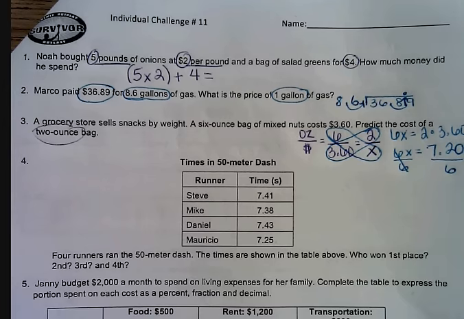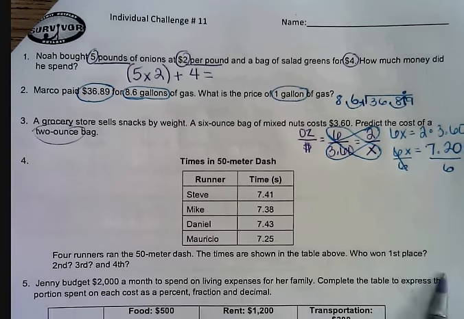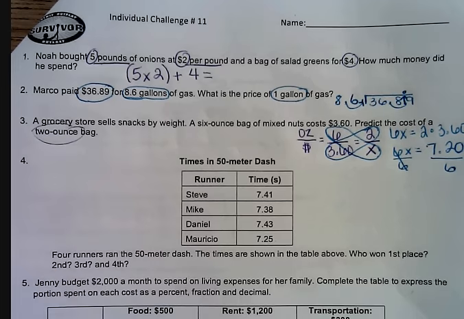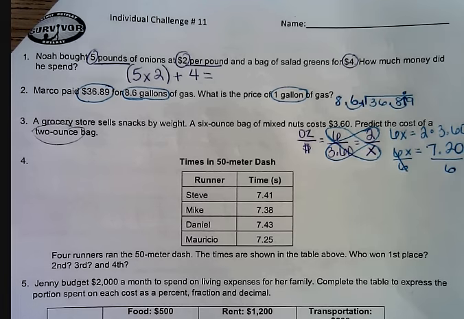Let's look at number 4. 4 runners ran the 50-meter dash. The times are shown in the table below. Who won first place, second place, third place, fourth place? I'm going to leave this one to you to do on your own. Remember, first place winner is the one that's the fastest. Okay? So please order those first, second, third, and fourth. Just line up your decimals or line up your place values and go from there.